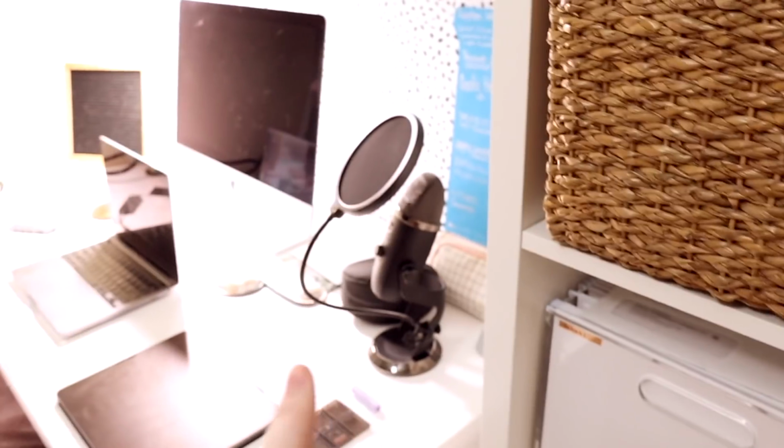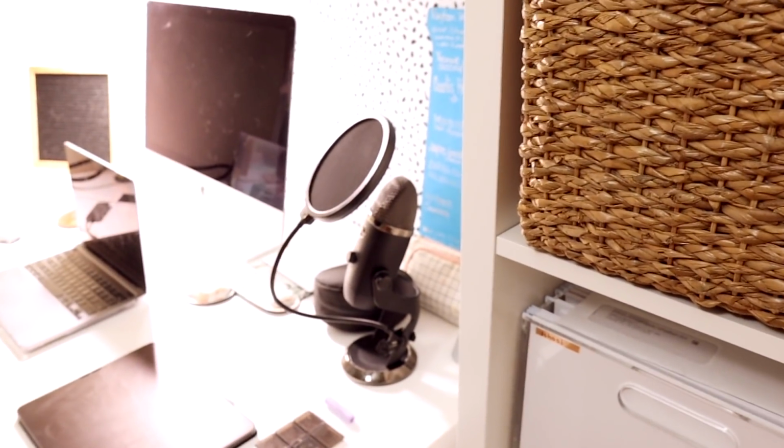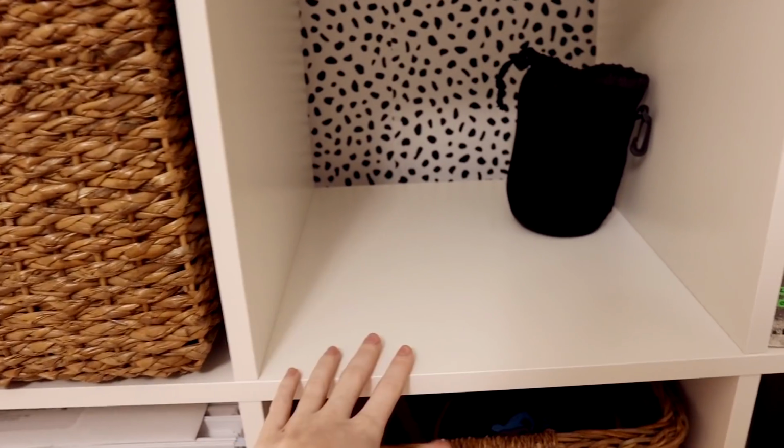I have my microphone currently sitting on my desk because I recently filmed a voiceover, but that is where I normally have my microphone and my camera here. And then I normally hide my most used lenses here in the back, which is normally behind the camera.